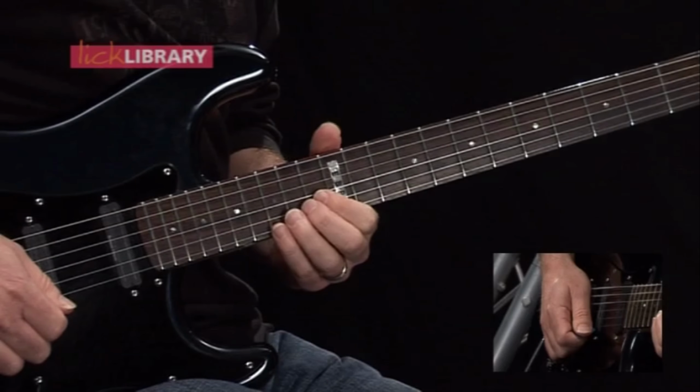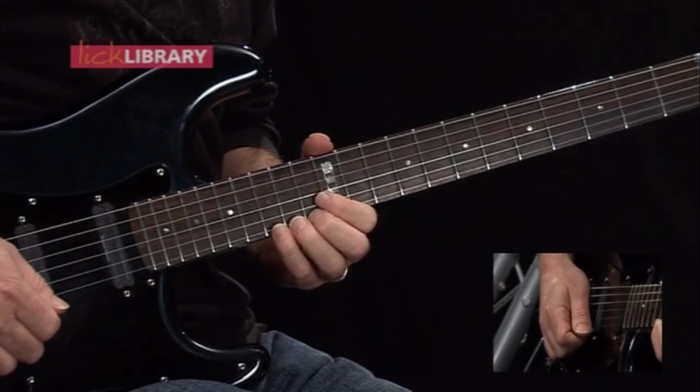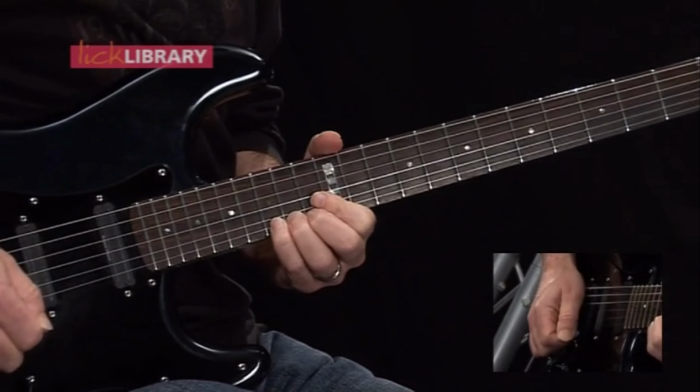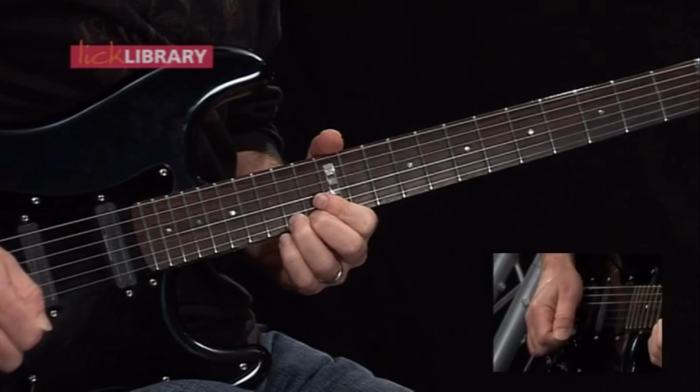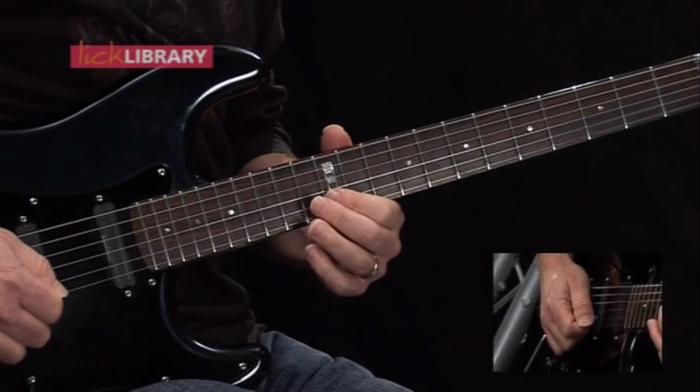Now a similar phrase, but now I'm going to bend up a whole step from the 15th fret of the high E before playing the 15th fret without the bend. Followed by 14, 15 pull off to 14, back to 12 on the B string.